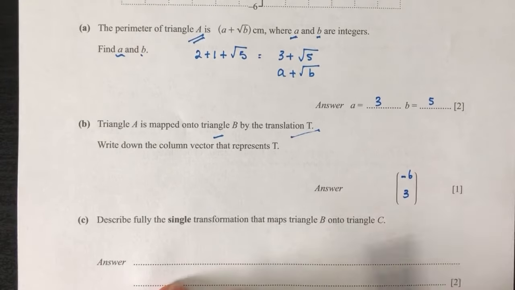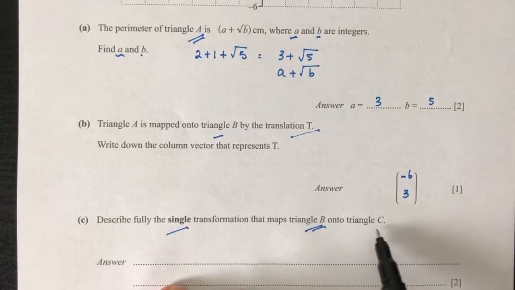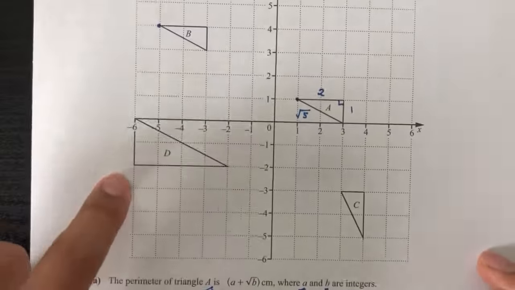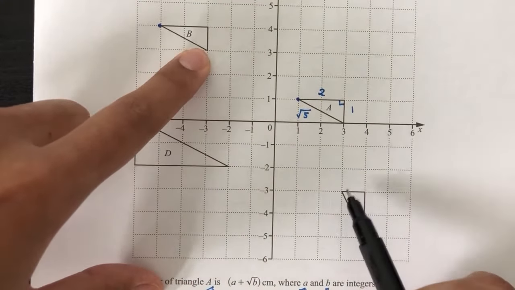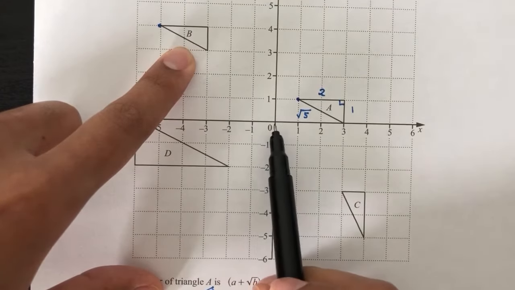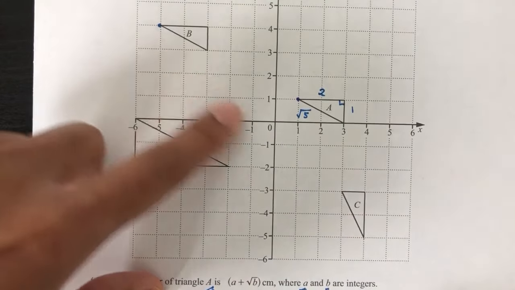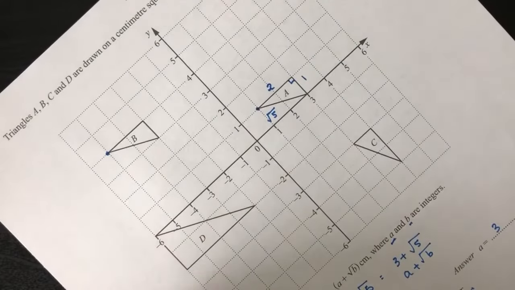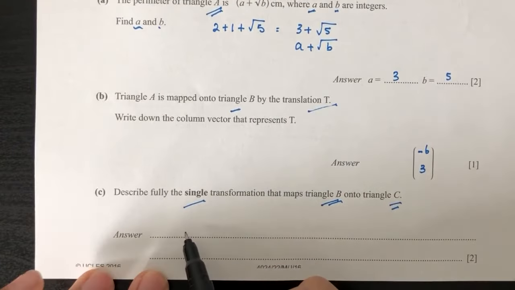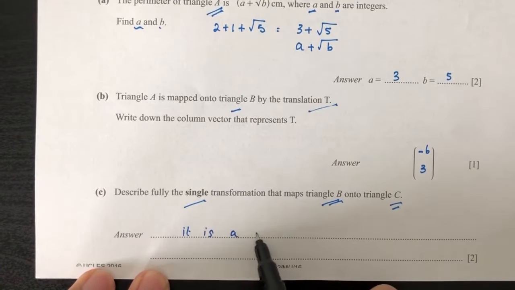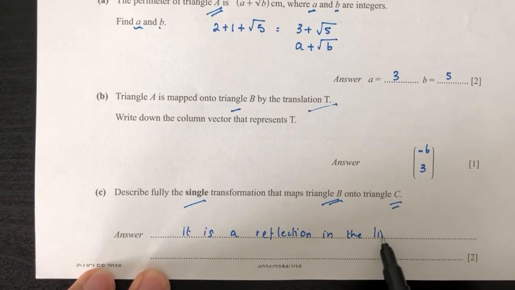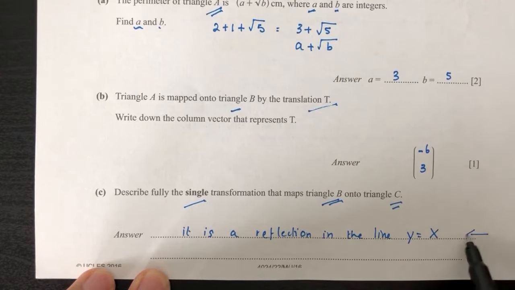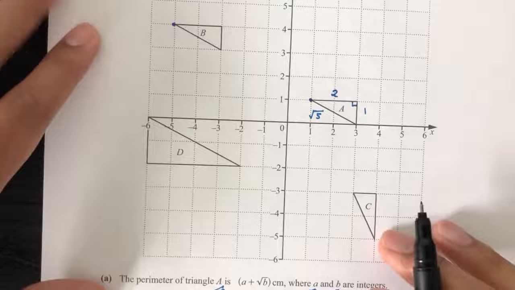Now part C: describe fully the single transformation that maps B onto C. So how do you map B onto C? Let's observe. This point became this point if you count: 1, 2, 3, and 1, 2, 3. So most likely it's a reflection in this line, the line y equals x. So here we go. It is a reflection in the line y equals x. That will be for this one.